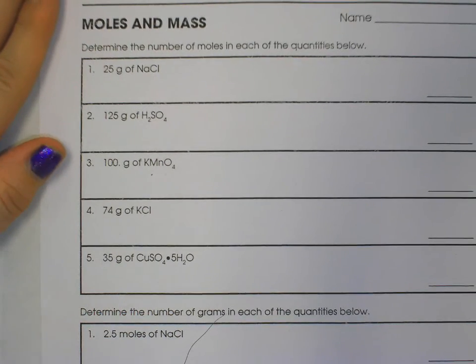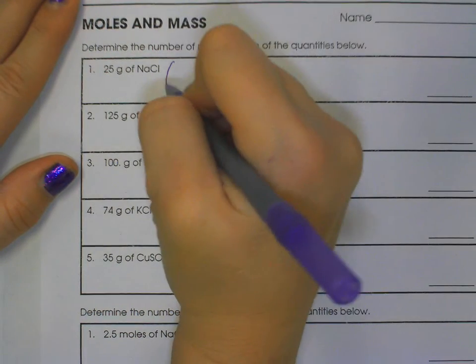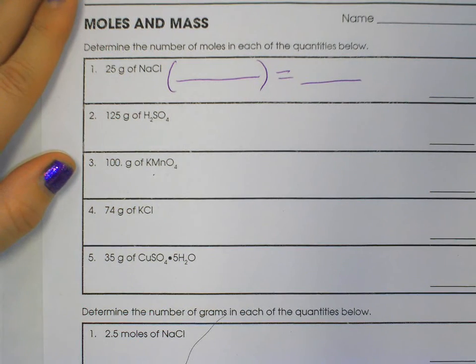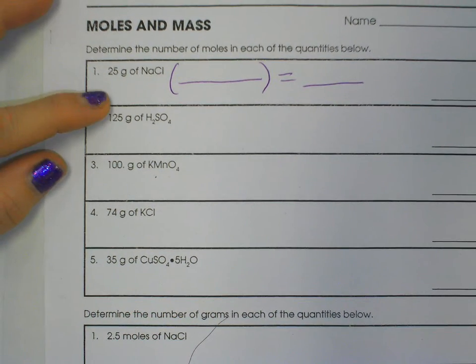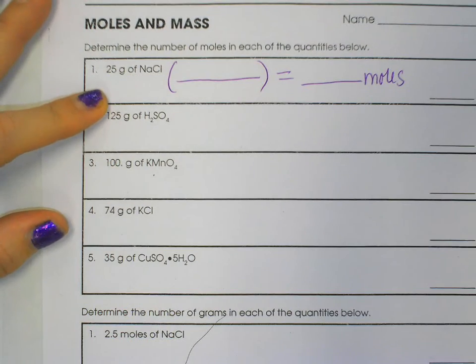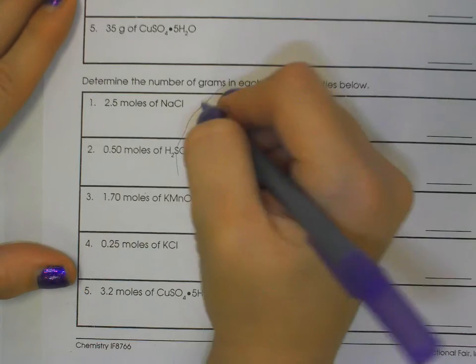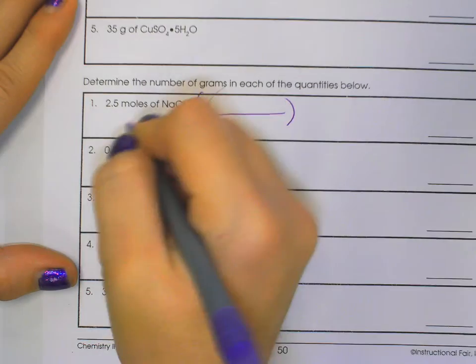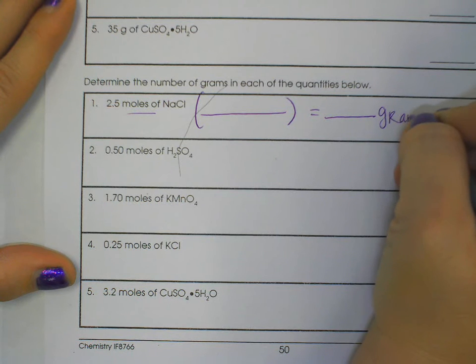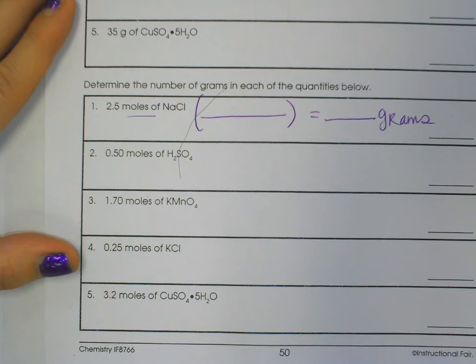So for each of these, you are going to do a conversion and get them into the unknown quantity. For these first ones, we want to switch grams into moles. And for these bottom 5, we want to switch moles into grams.